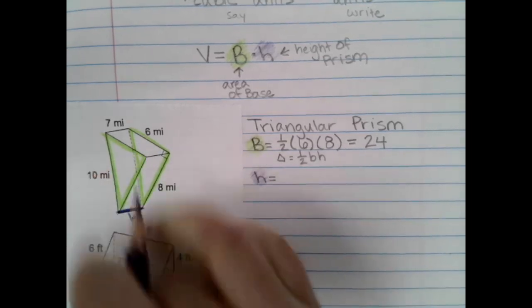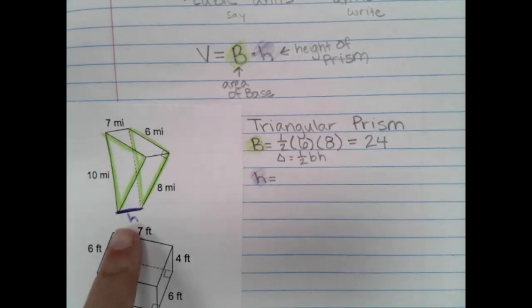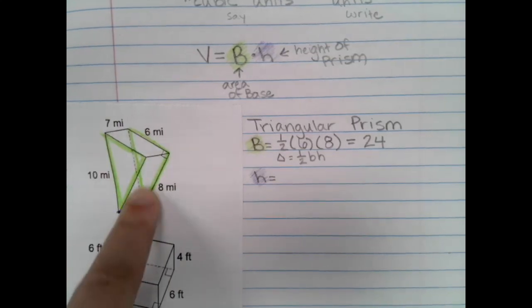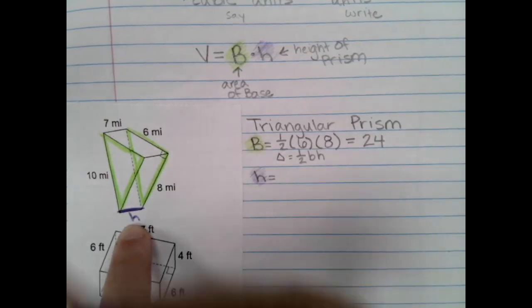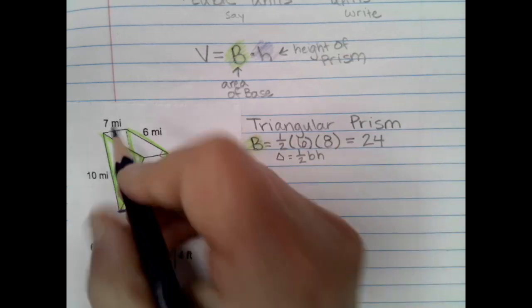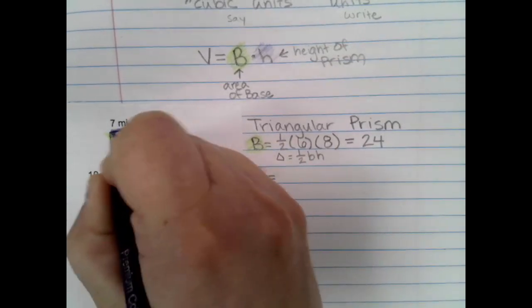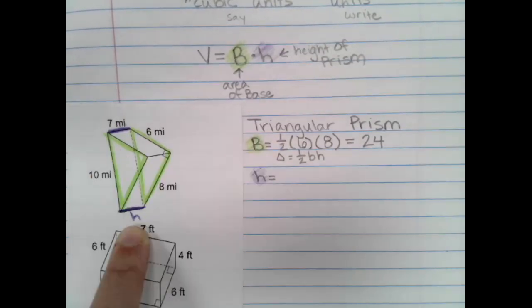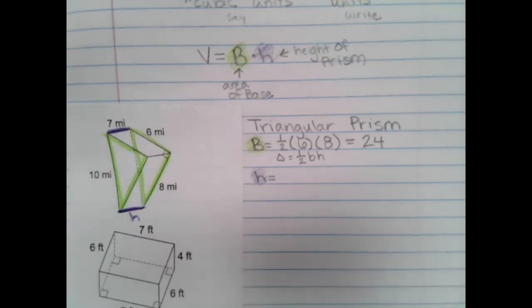That could count. But these are the same all the way around the outsides there. So how much is that height going to be? Yeah, 7. It's the same as this top one. So we're connecting those triangles. So our height is 7.